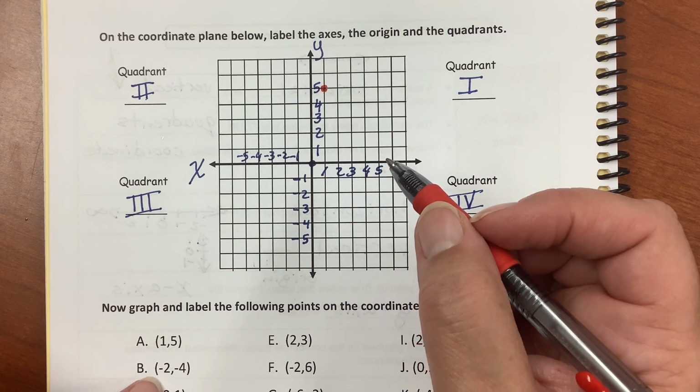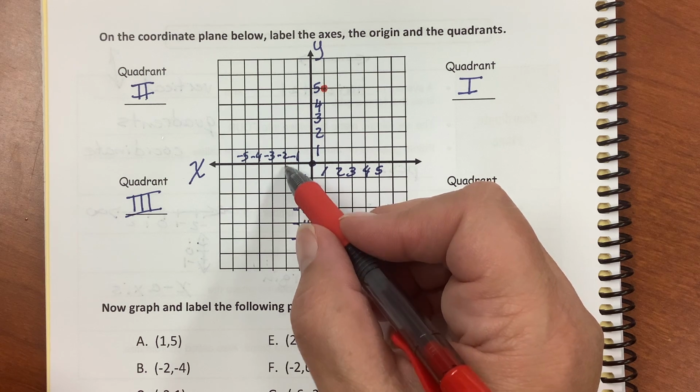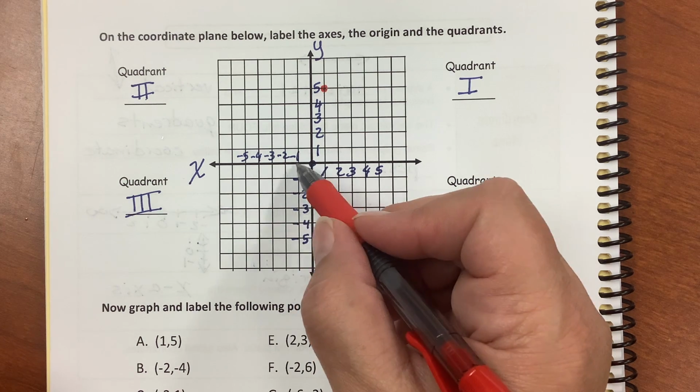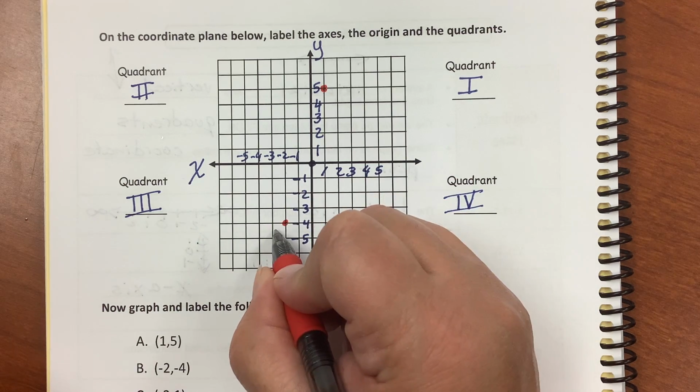The next one is (-2, -4). That means 2 to the left and down 4. 2 blocks to the left, 4 blocks down. Put a point there, and I'll put a B.